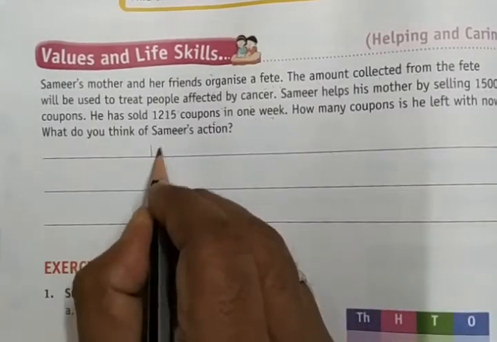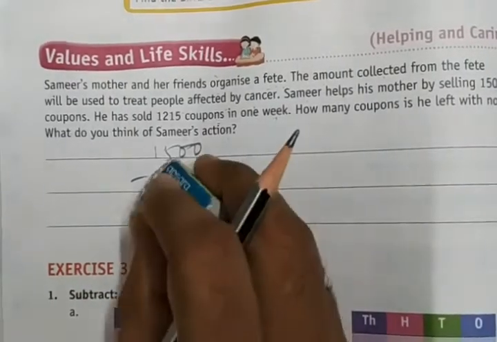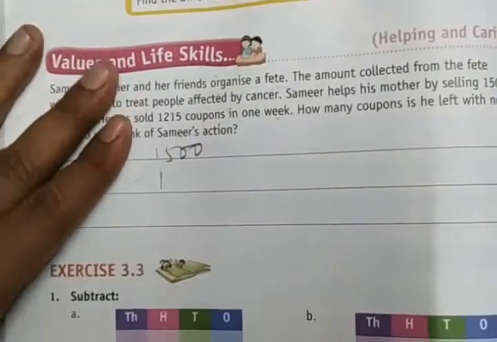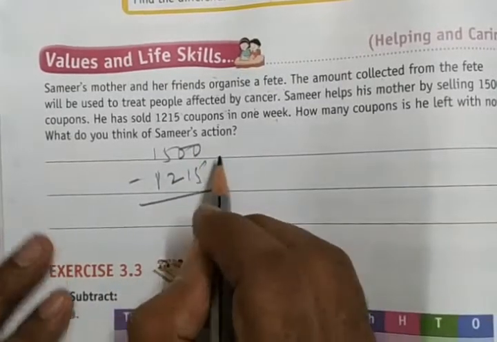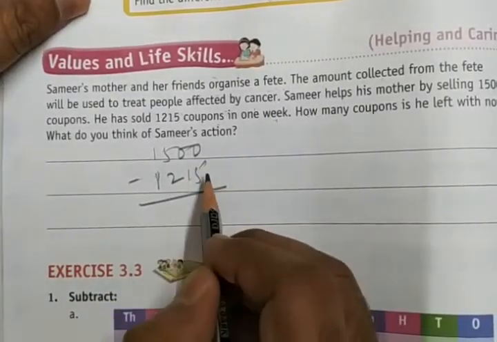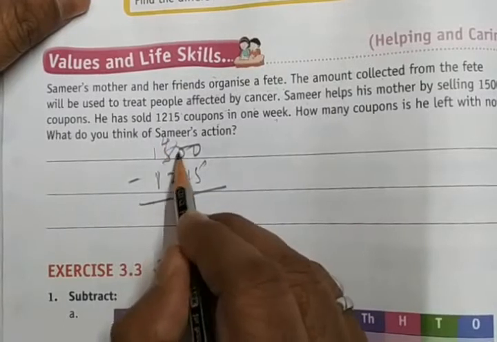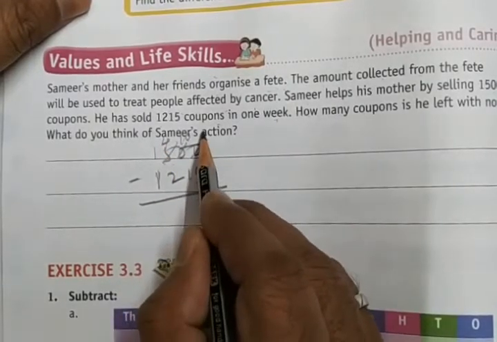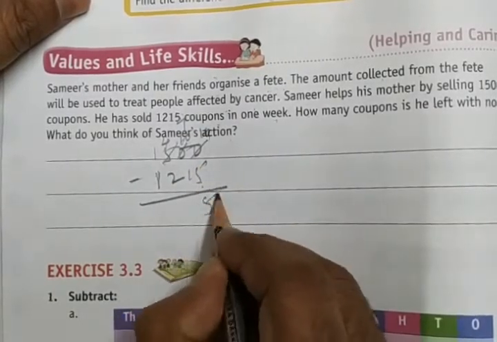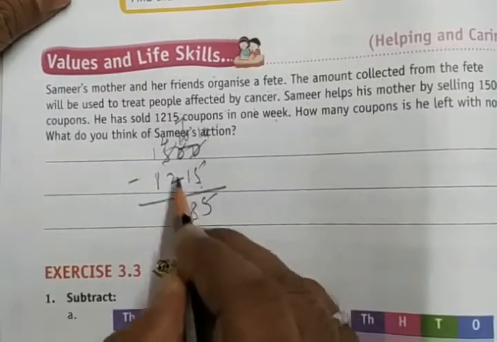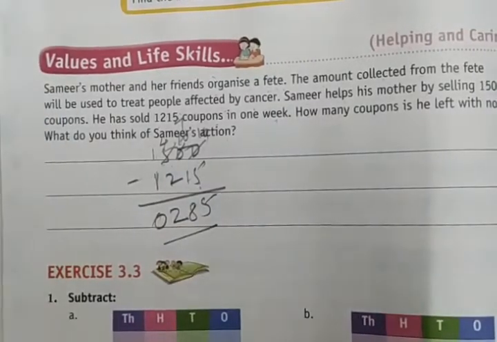So here 1500 minus 1215. What we do is we have to go for borrowing. This place is not possible. We have to borrow from this. It will become 4 and it will become 10. From 10 we have borrowed here. It will become 9 and it will become 10. 10 minus 5 is 5. Then 9 minus 1 is 8. 4 minus 2 is 2. 1 minus 1 is 0. 285 coupons were left with Samir.